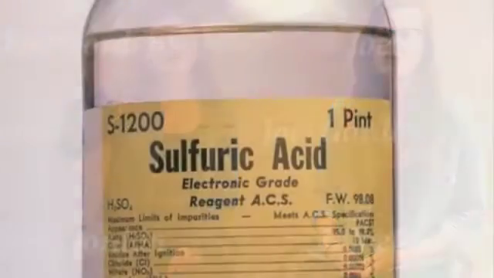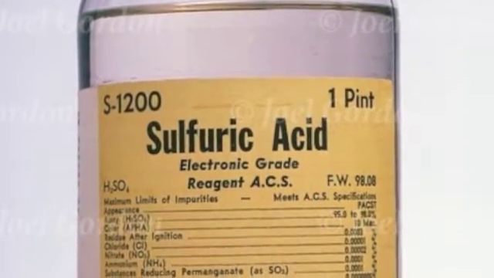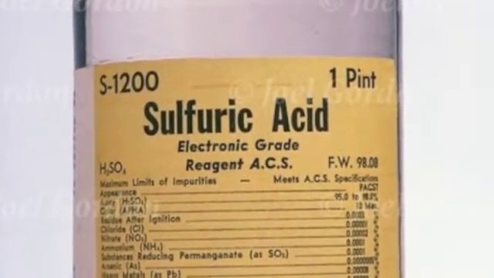For those of you who don't know, sulfuric acid is a highly corrosive, strong mineral acid with the molecular formula H2SO4. It is a colorless to slightly yellow liquid, which is clear, odorless, viscous, and soluble in water at all concentrations. To give you guys a bit of background information, sulfuric acid is man-made.